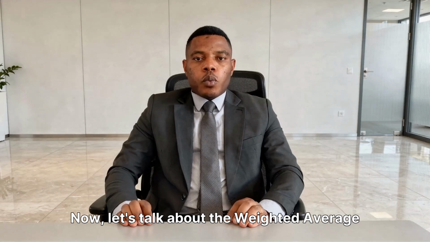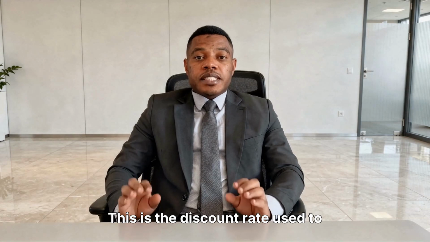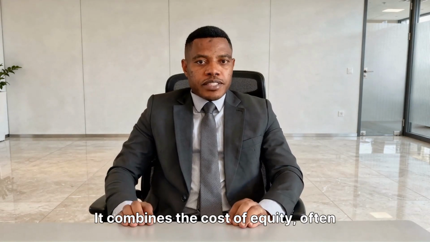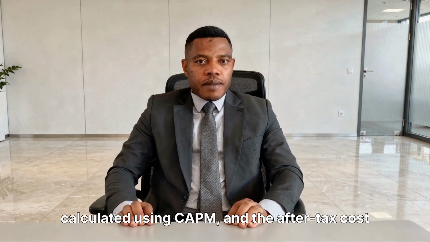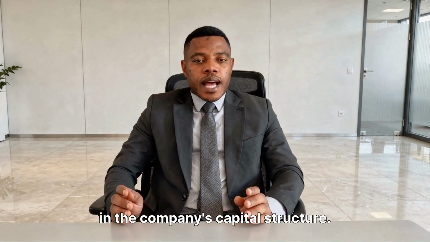Now let's talk about the weighted average cost of capital, or WACC. This is the discount rate used to adjust for the risk of the cash flows. It combines the cost of equity, often calculated using CAPM, and the after-tax cost of debt, weighted by their respective proportions in the company's capital structure.